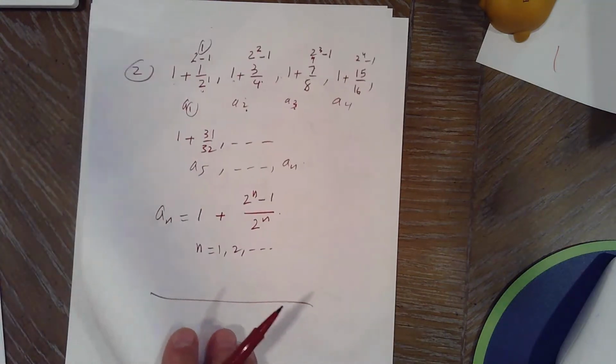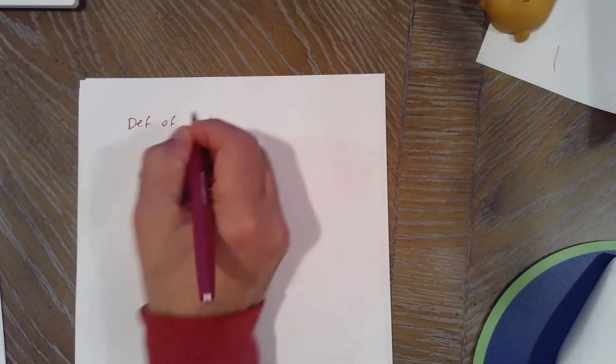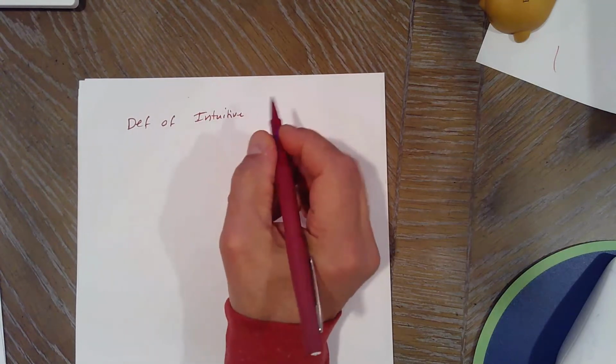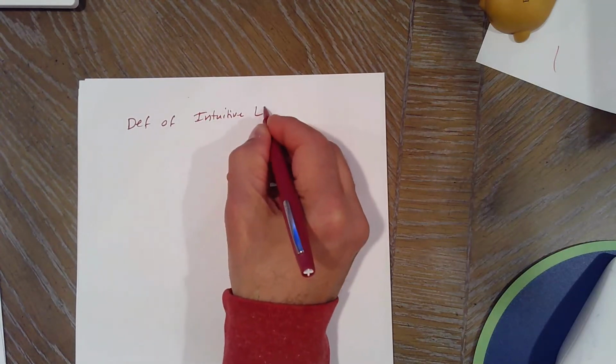So we define the limit of a sequence using epsilon delta from Calc 1. So the definition of the limit of a sequence.